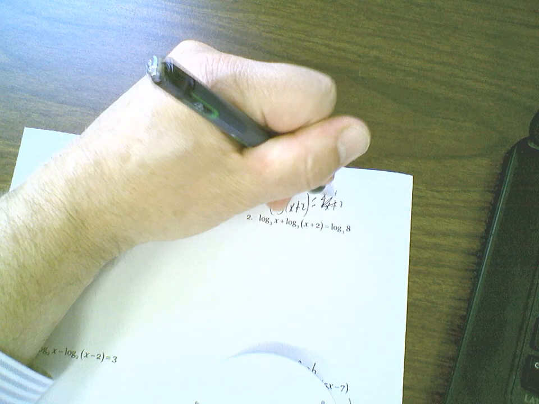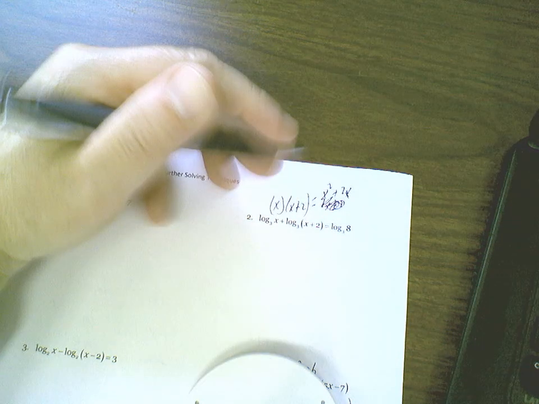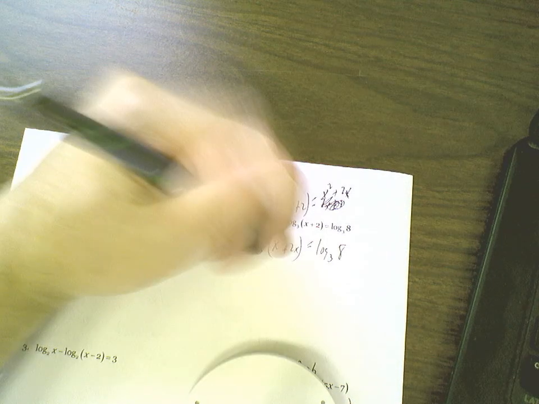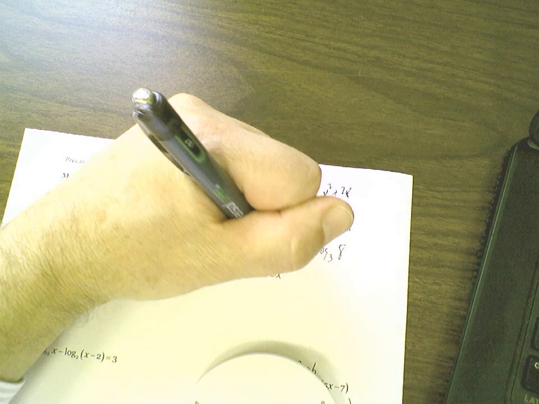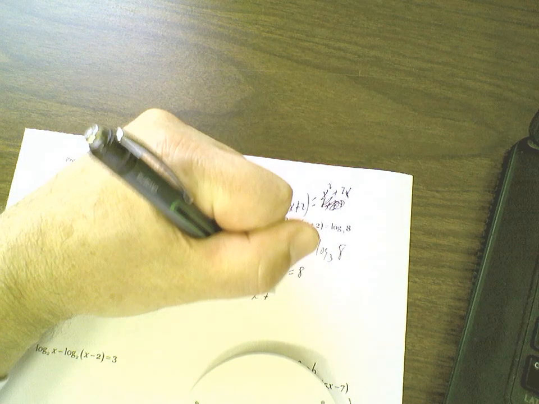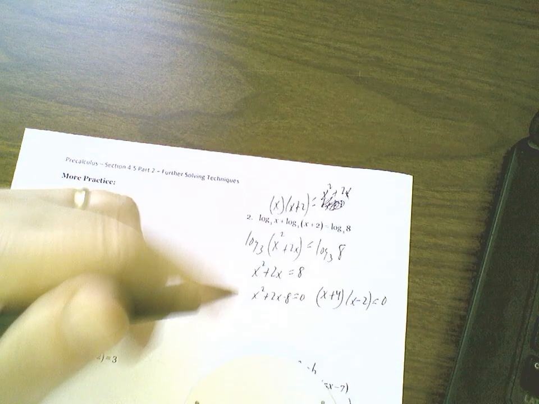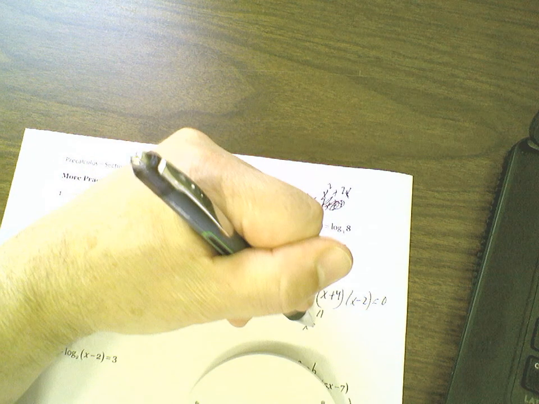Get my algebra right, sorry about that. So I'm going to have the log base 3 of x squared plus 2x equals the log base 3 of 8. What's that going to buy me? Uniqueness property: x squared plus 2x equals 8. x squared plus 2x minus 8 equals 0. I'm going to go over here just so I got a little bit more real estate. x plus 4, x minus 2 equal 0. Possible solutions: x equals negative 4, x equals positive 2.